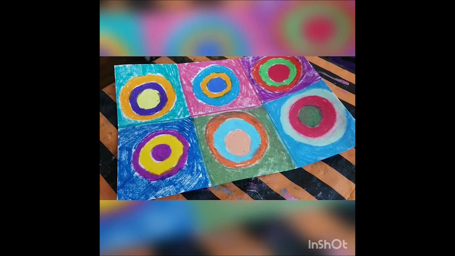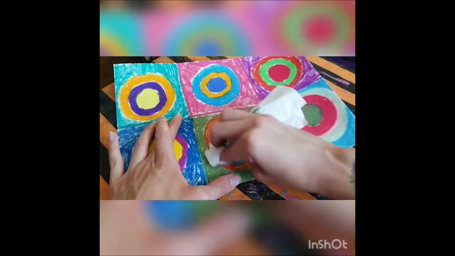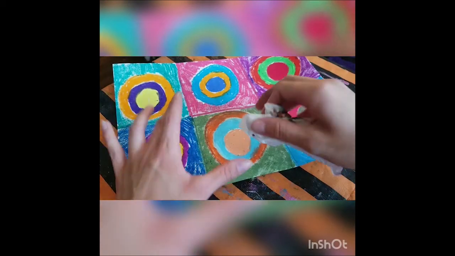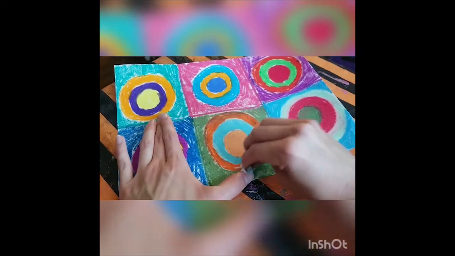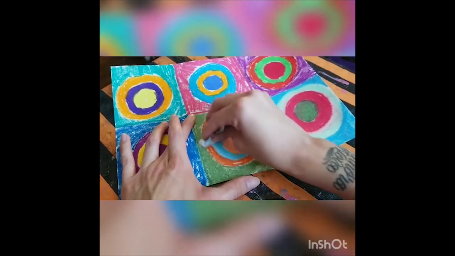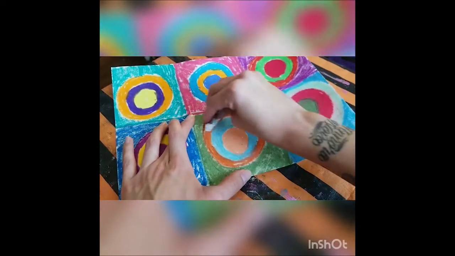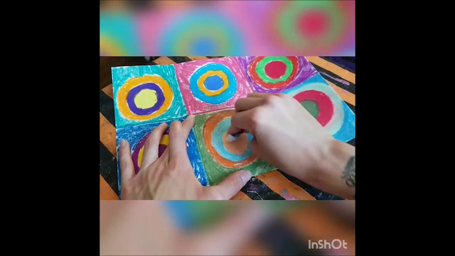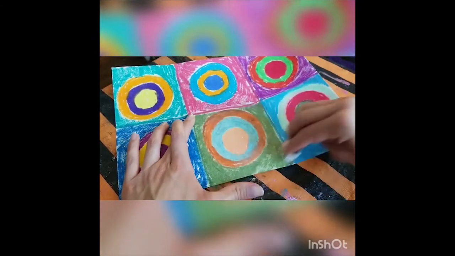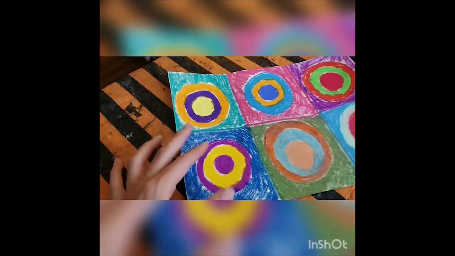And then get another clean area. Your tissue paper might rip. Mine's already ripping. That's okay. Just try to use it the best you can. I'm actually going to start using it this way. It seems to rip when it's hugging my finger. And if some of those colors blend, that's okay. It'll still look really nice. I'm okay with my colors blending a little bit. And then I'm going to move on to my next one.